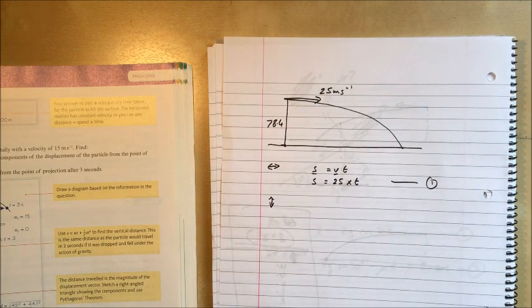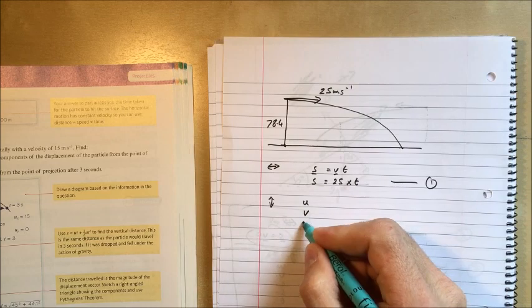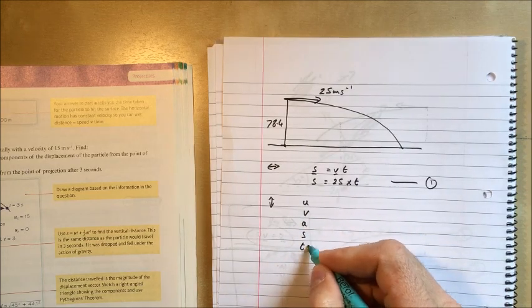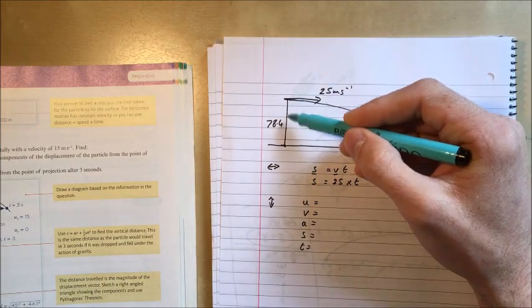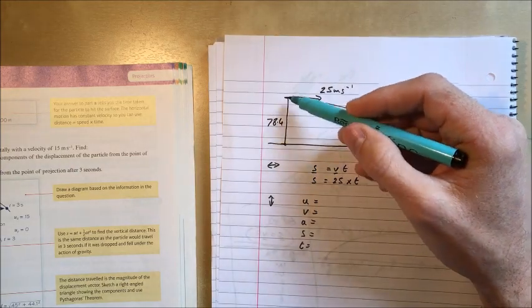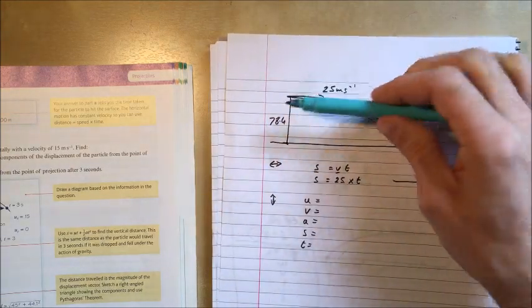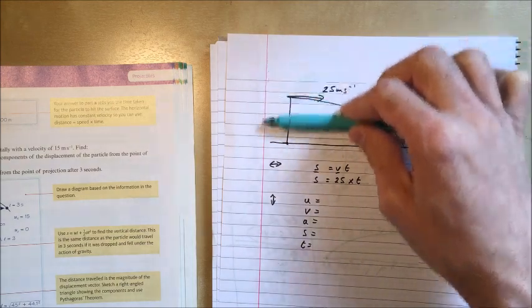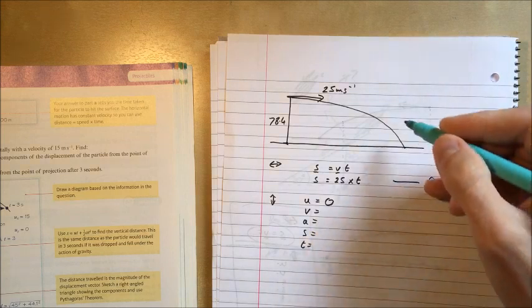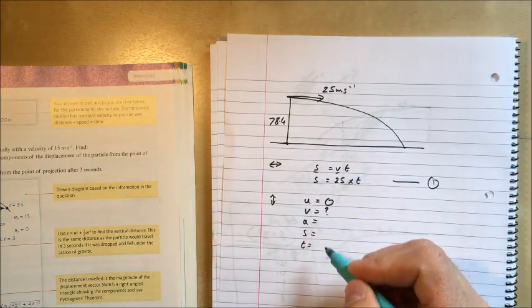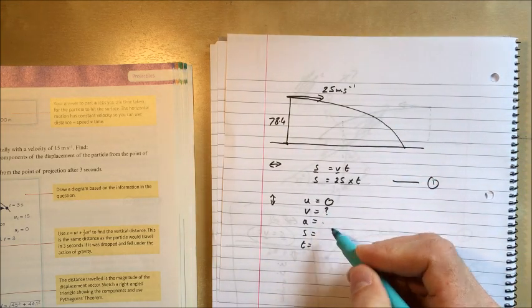Vertically, what do we have? U, V, A, S, and T. Now vertically, there is no vertical component to the velocity. It starts off moving horizontally, so vertically, it's not moving up or down. So initial velocity is 0. Final velocity, how fast does it hit the ground? I don't know. Acceleration is 9.8.